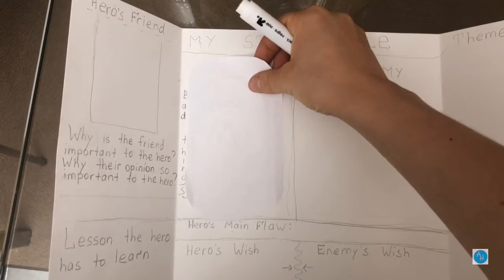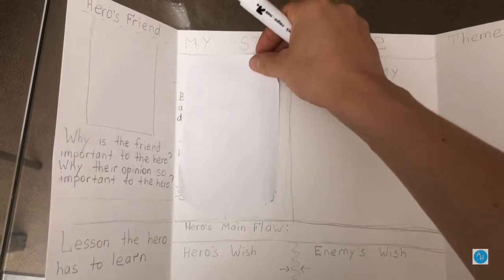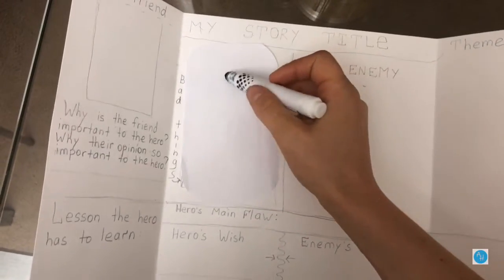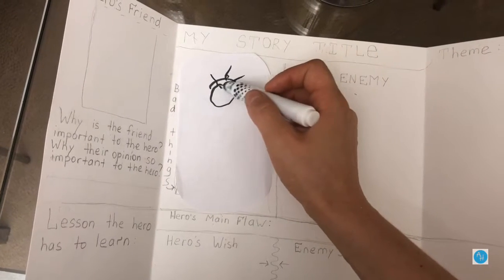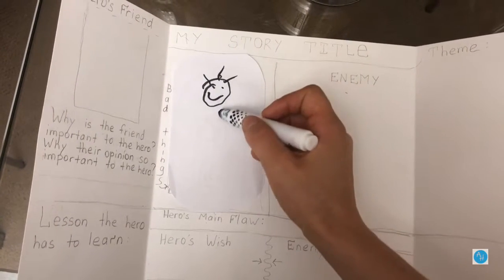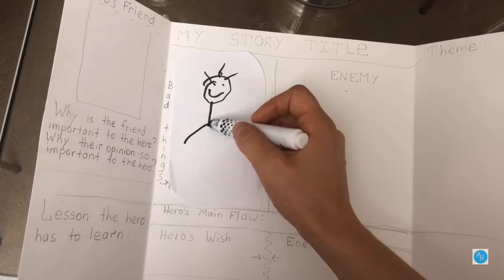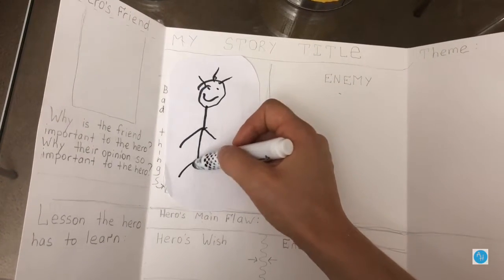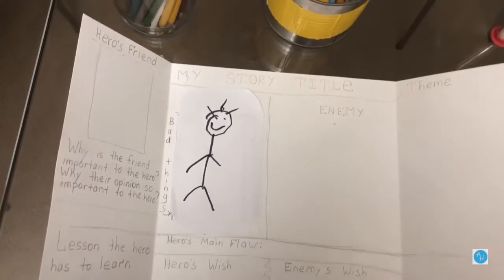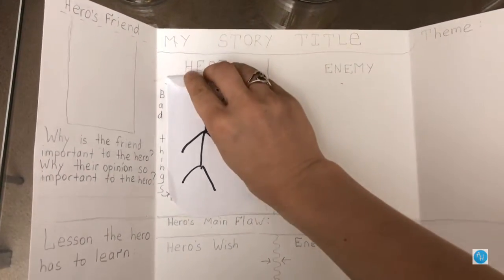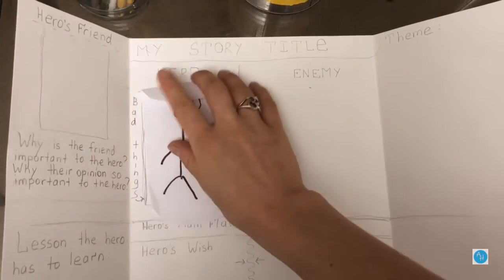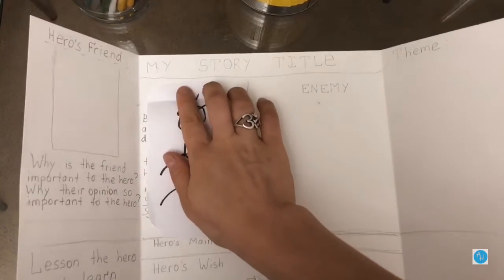Cut a rough oval out of the paper that fits into that rectangle and then go ahead and draw the character on that paper. Think about somebody that really captivates your attention, somebody you would love to read about. That somebody is your hero of the story. Then go ahead and fold the upper part of the paper, and that is the space you will use to glue it onto the board.